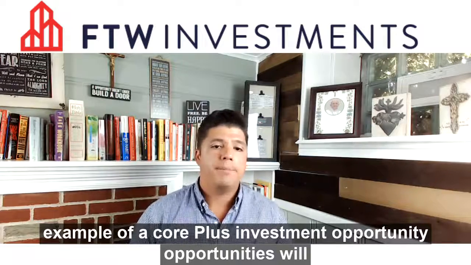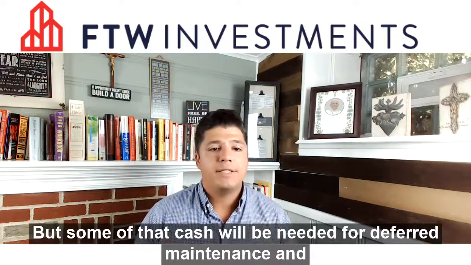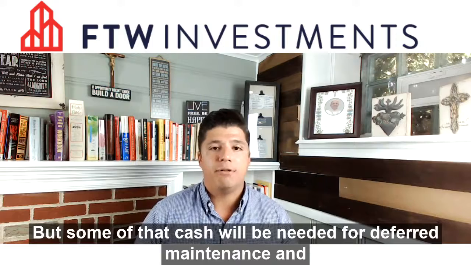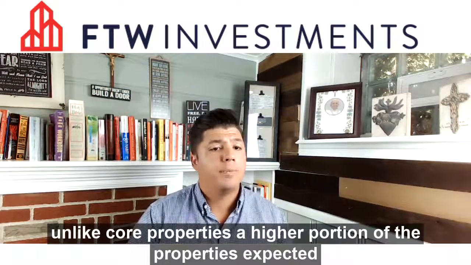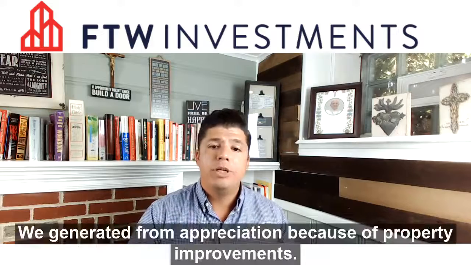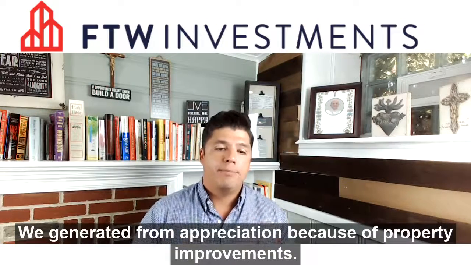Core Plus opportunities will generate higher rates of cash flow than core properties, but some of that cash will be needed for deferred maintenance. And unlike core properties, a higher portion of the property's expected return will be generated from appreciation because of property improvements.